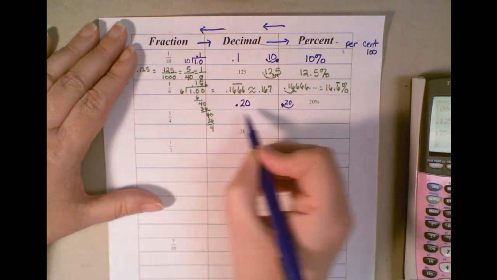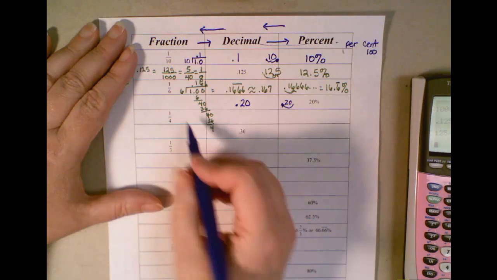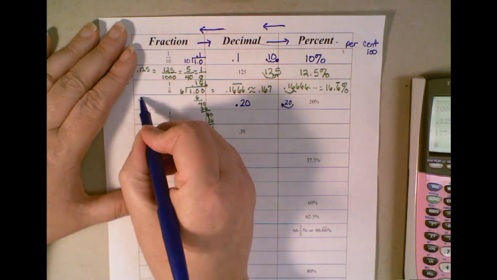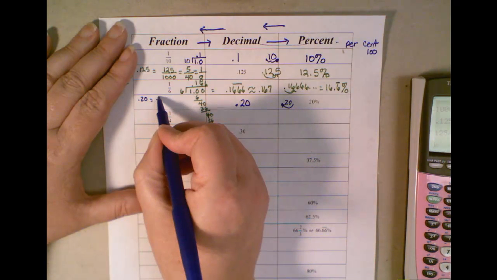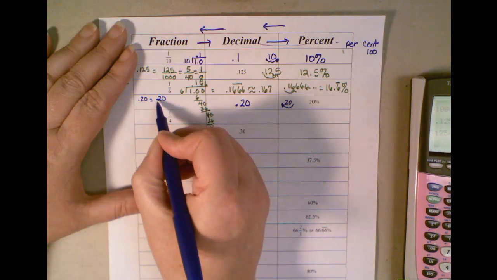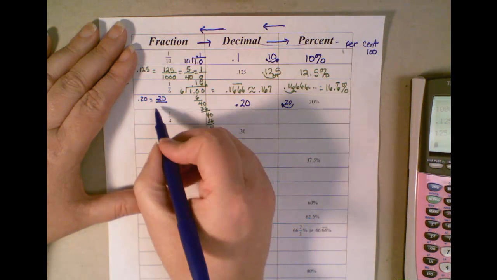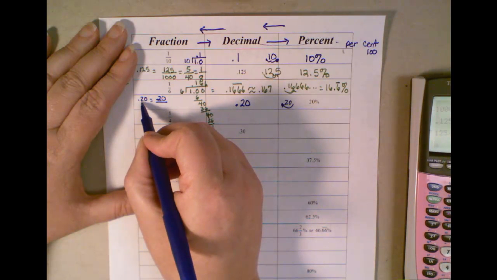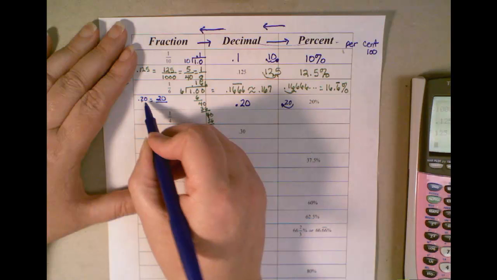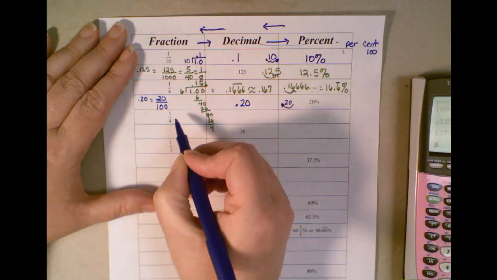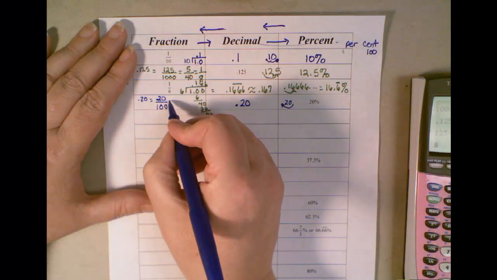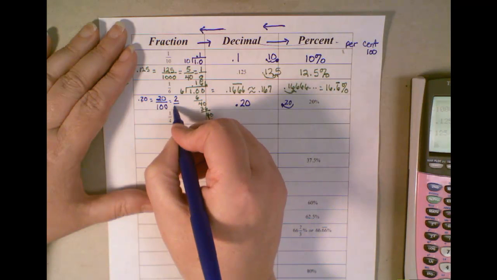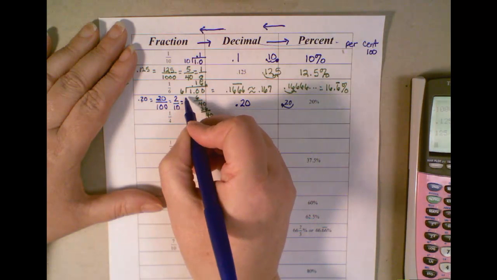So that ends up being 0.20. And to write that as a fraction, it's going to be 20, not 0.20, but just 20 over 100, because the 2 is the tenths and the 0 is the hundredths. So we have 20 over 100, divide both by 10, then both by 2.